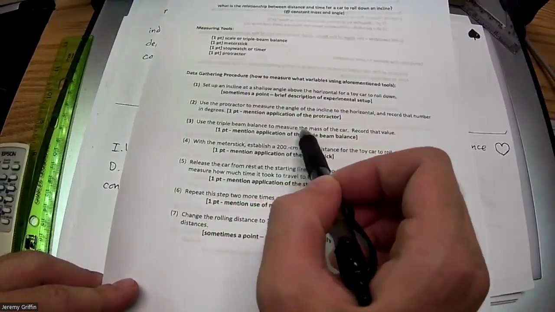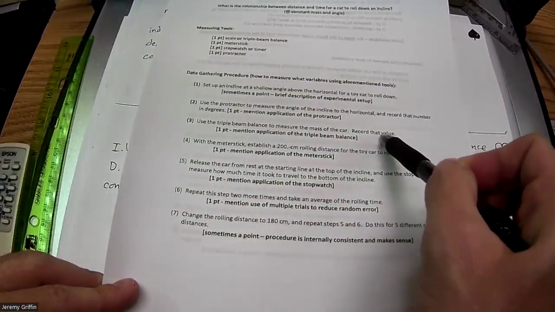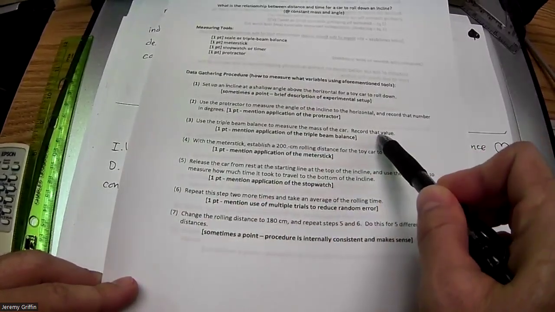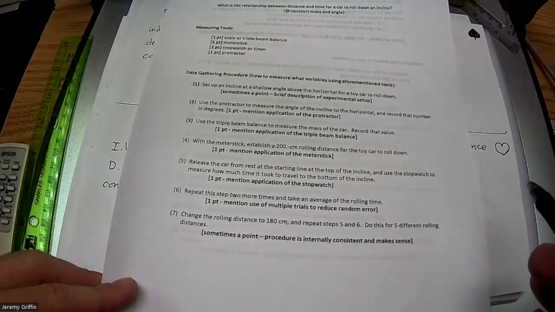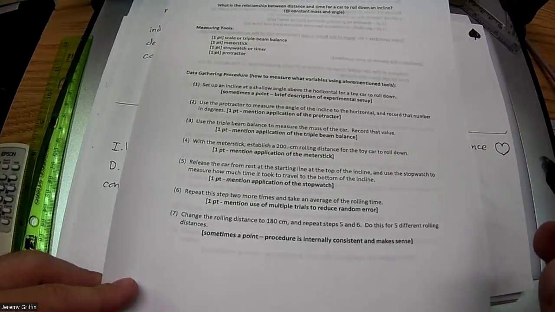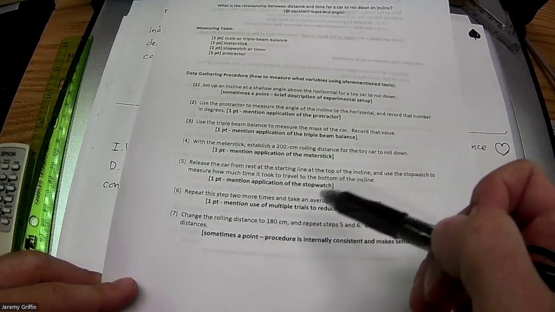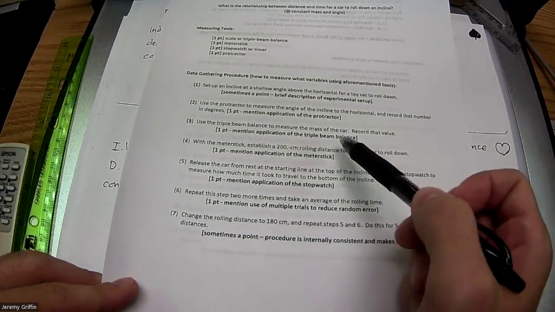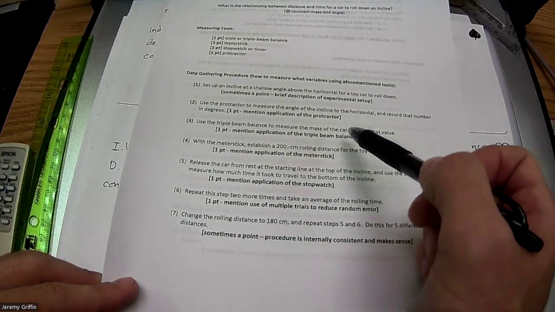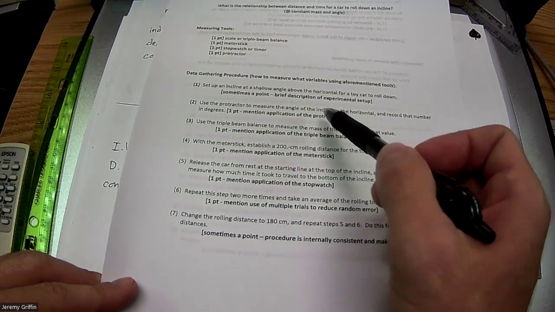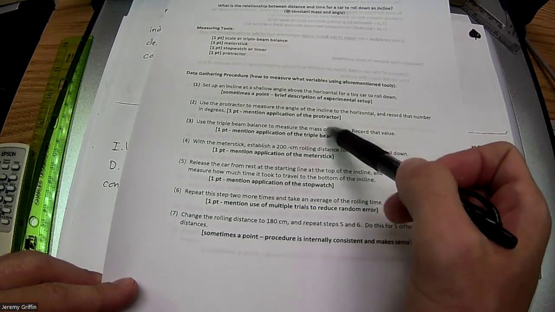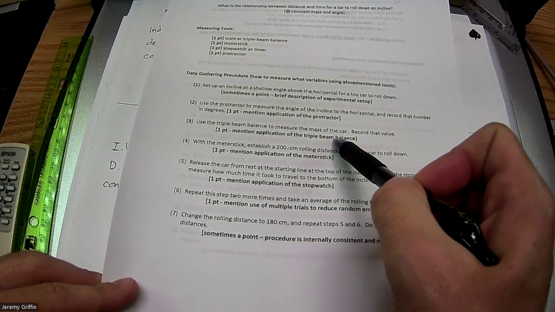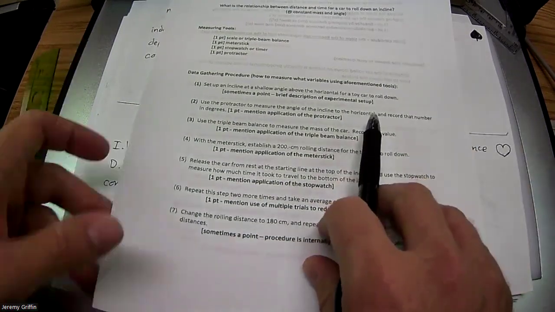Use the triple beam balance to measure the mass of the car and record that value. I mean grams, because you guys did grams, right? We tend to stick to kilograms in this class because kilograms is going to be incorporated into more complex units, but for little labs like this where you have tiny masses, grams is fine. Okay. Now again, those two points right there, those are controls, so that's all right.